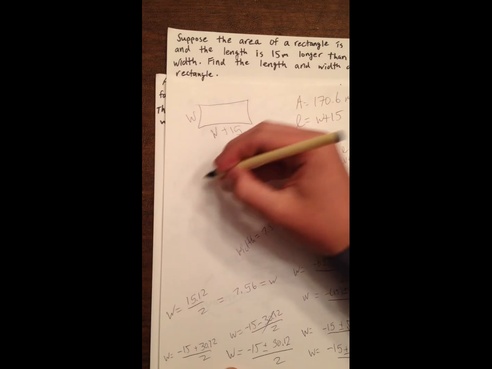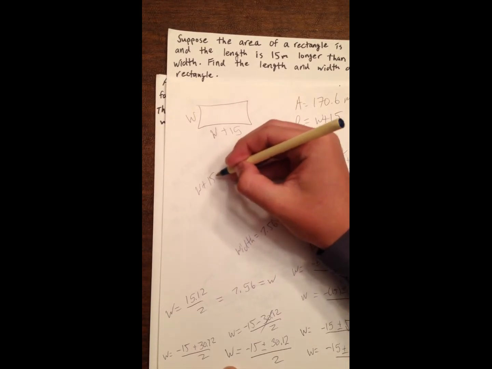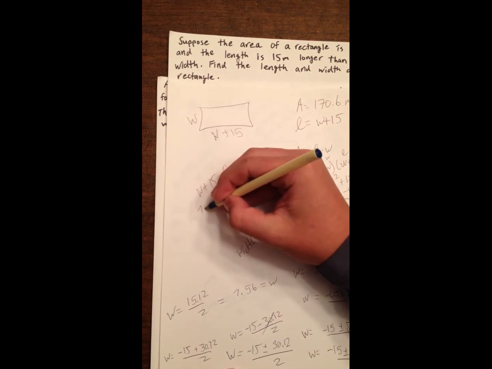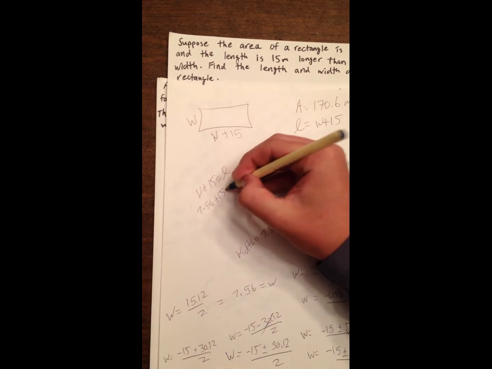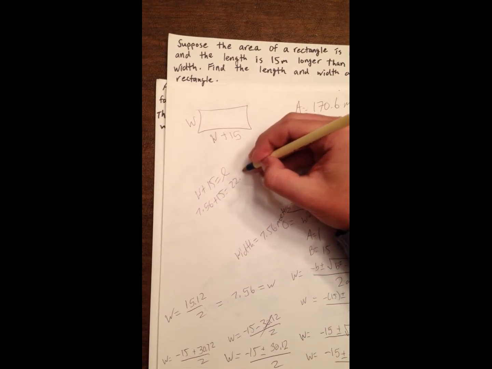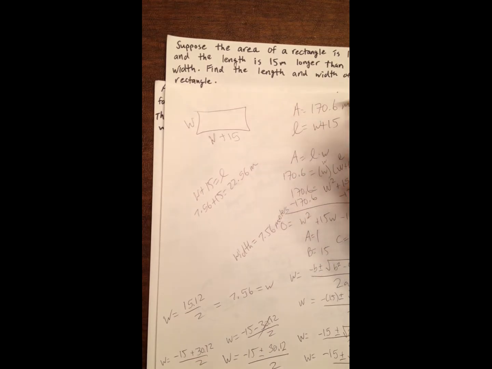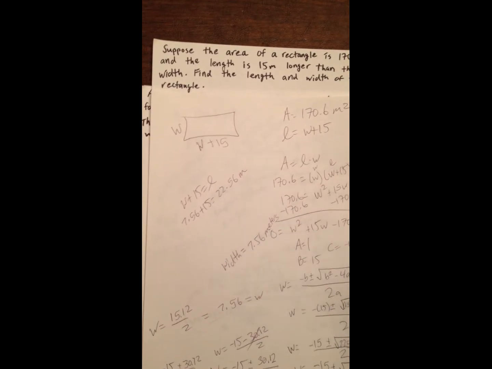And to find the length, we just do W plus 15 equals L. 7.56 plus 15 equals 22.56 meters. To see that we were right, we plug in our things.